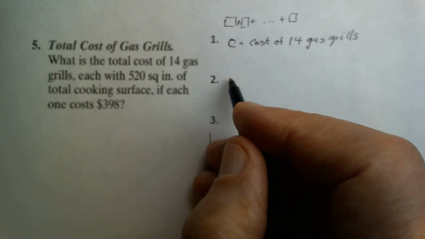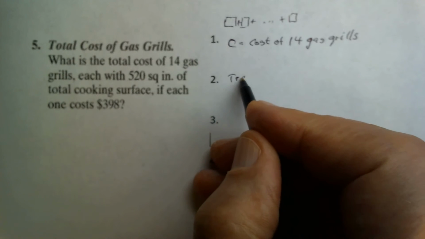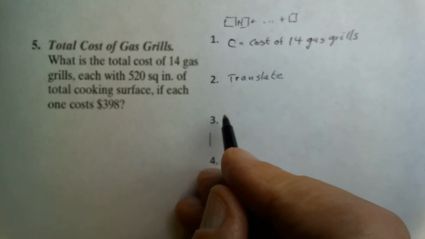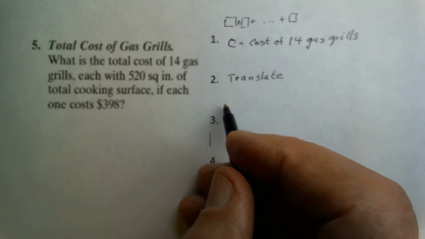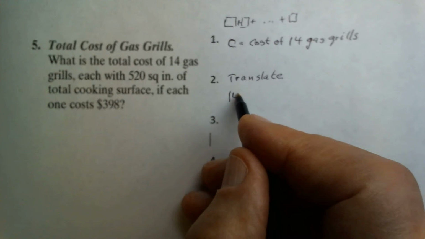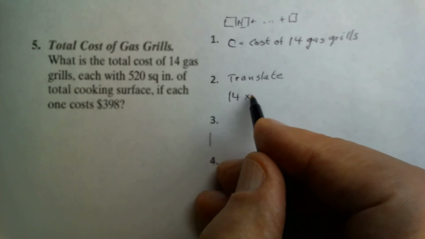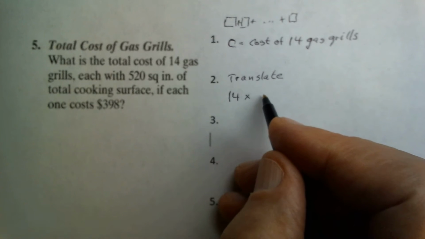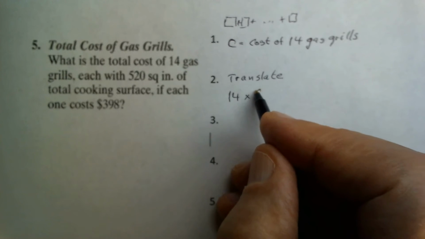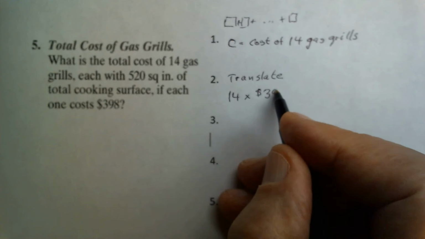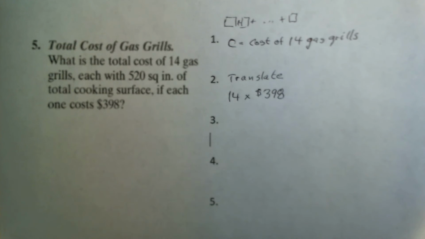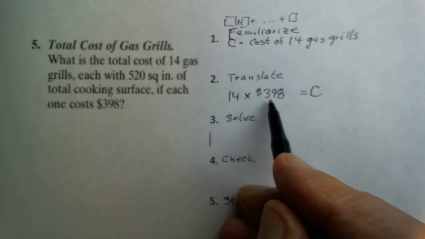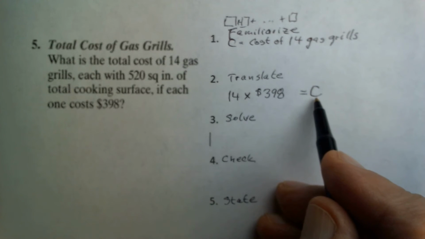So number 2, we translate this into a mathematical statement. So we have 14 gas grills times the cost of each gas grill, and the cost of each gas grill is $398. So we translate this into 14 times $398 equals the total cost.